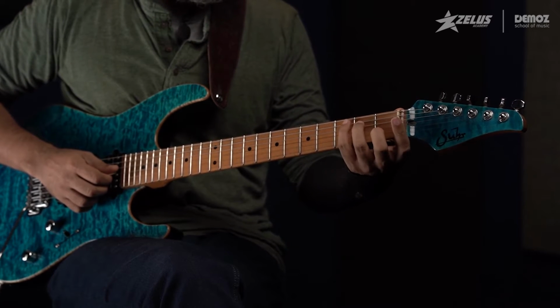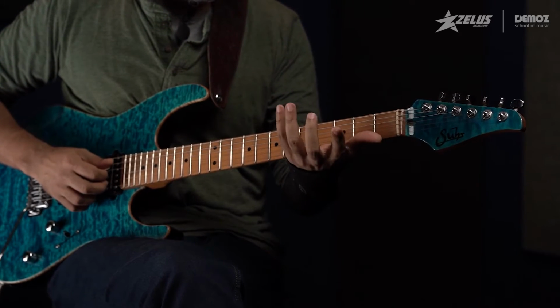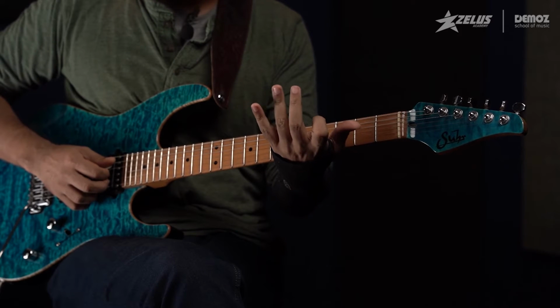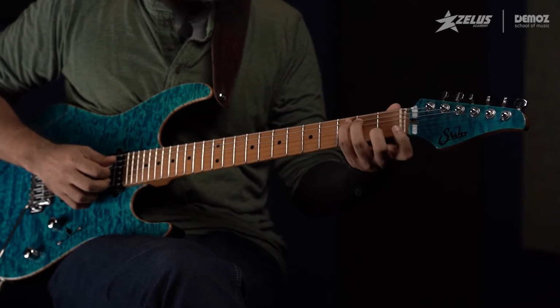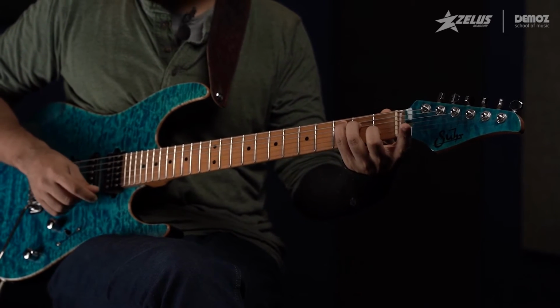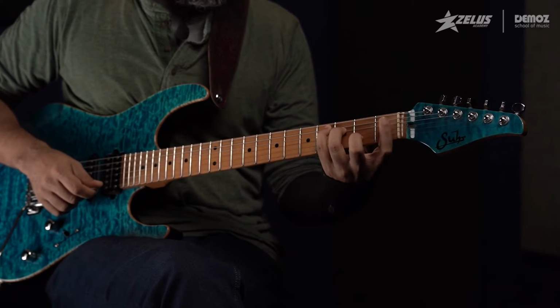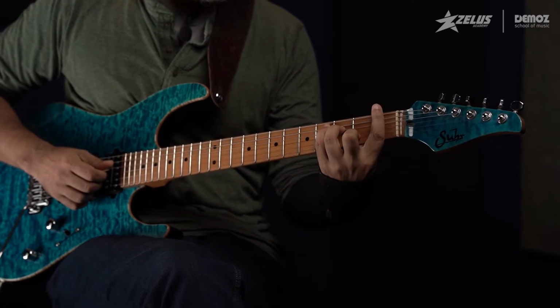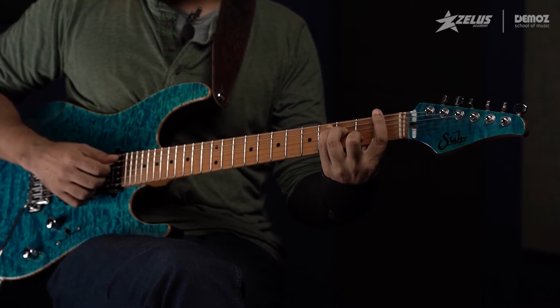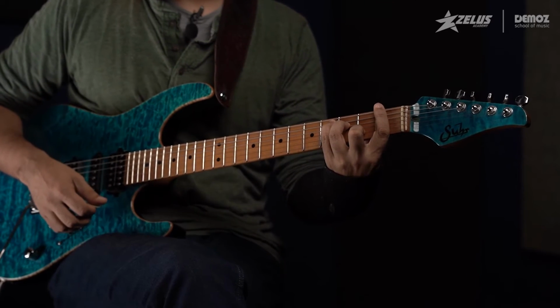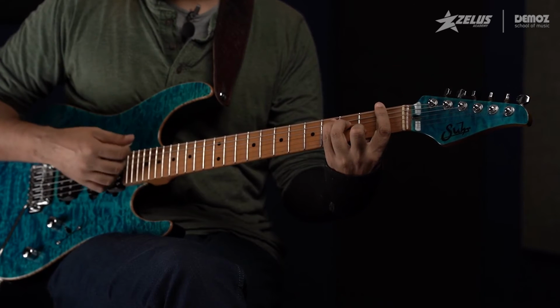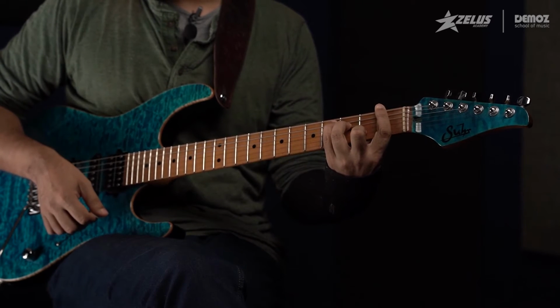What we can do is play our C with these 3 fingers, the middle, the ring and the pinky. Move it up 1 fret, and we can use our index finger to bar across the 1st fret here, and now we have a perfect chord, right?